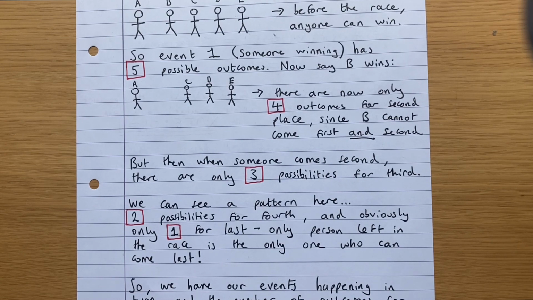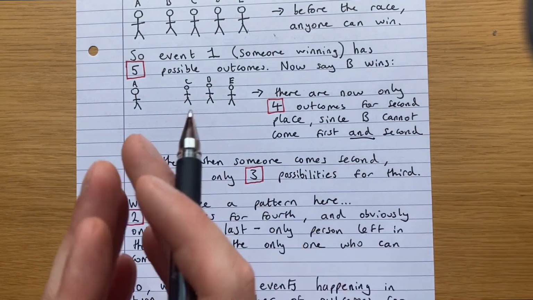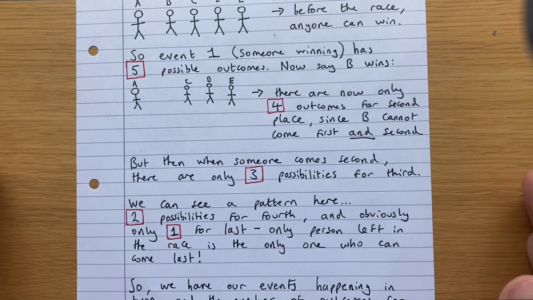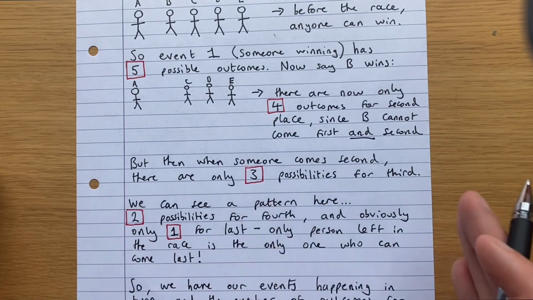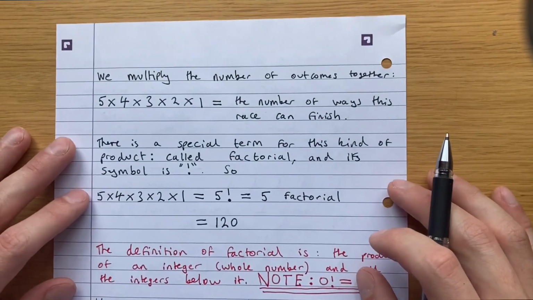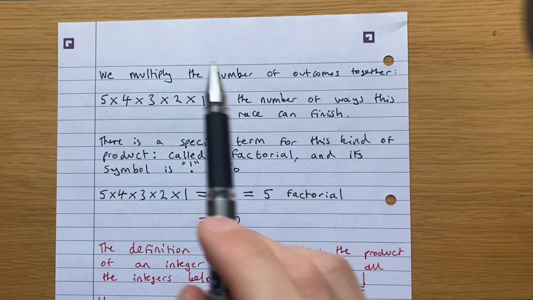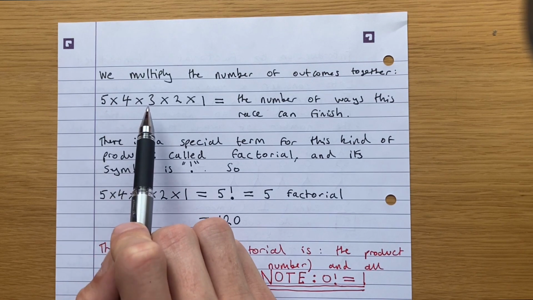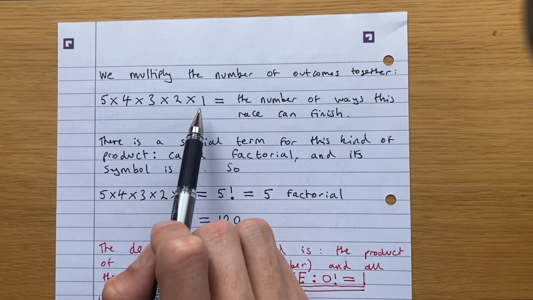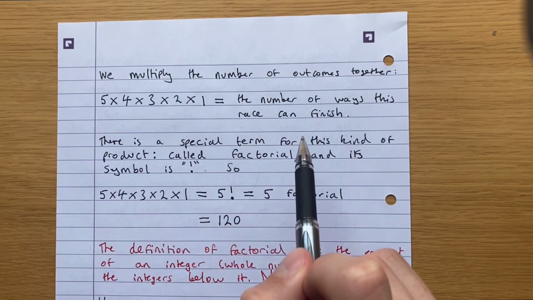So like in the last video, where we have a certain number of events happening in turn, someone coming first, second, third, fourth, then fifth, those can be seen as 5 events that have happened in turn. We now can use our formula from the last video, where we multiply the possible outcomes for each event to get the total number of outcomes to the situation. So as we said in the last video, we just multiply the number of outcomes in each scenario together. So 5 possibilities for first, 4 for second, 3 for third, 2 for fourth, and 1 for fifth. So 5 times 4 times 3 times 2 times 1 is equal to the number of ways this race can finish.